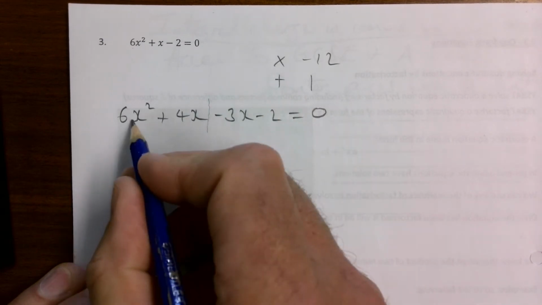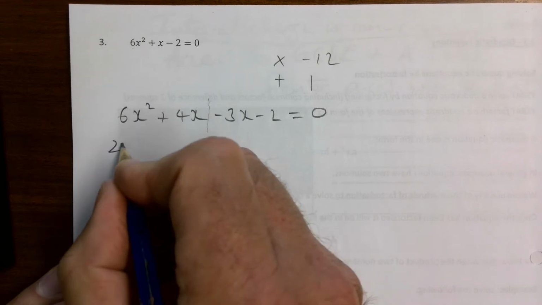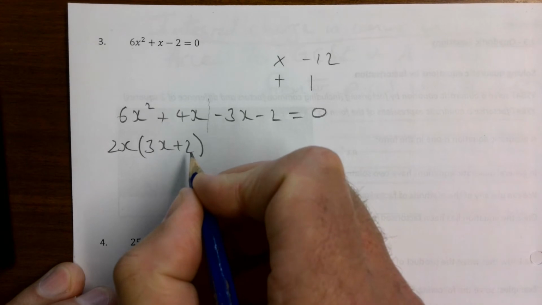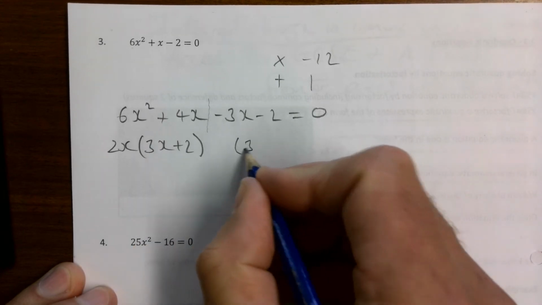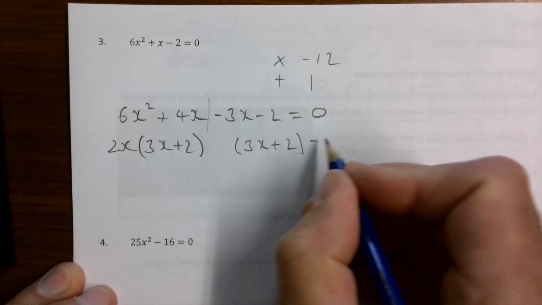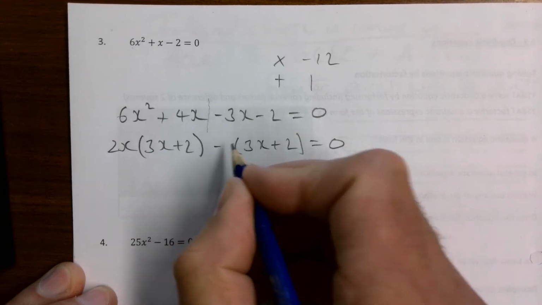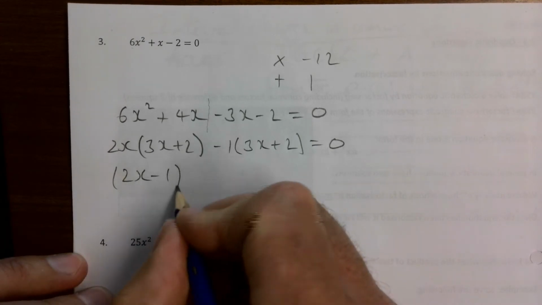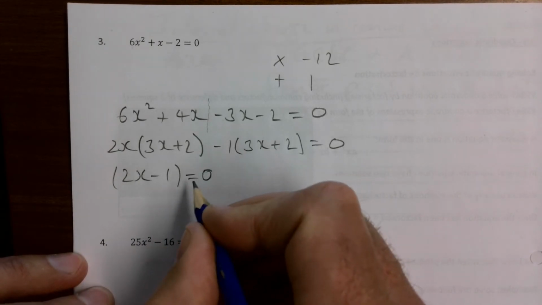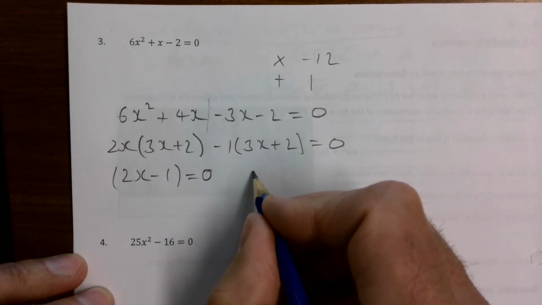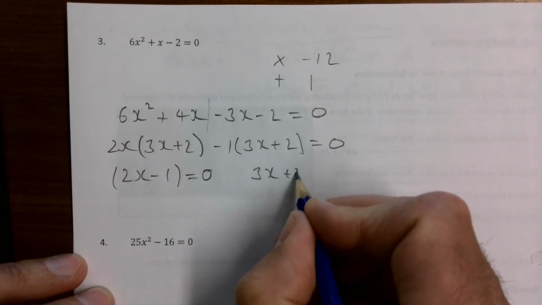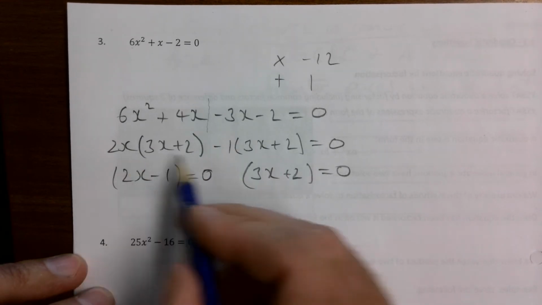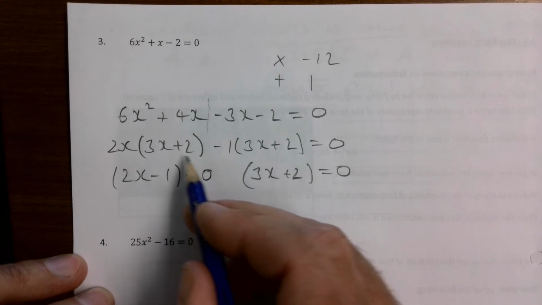Let me do my line down here and factorise these two terms. I can take out a 2x, and that gives me then 3x plus 2. This one here has to be 3x plus 2 as well, and then a minus 1 is going to come out the front. So that means I have 2x minus 1 equals 0 or 3x plus 2 equals 0. I've jumped a line here, I shouldn't have done this either, apologies. I should really have done the brackets in between. So my next line should say 2x minus 1 in one bracket and then 3x plus 2 in the other bracket equals 0.